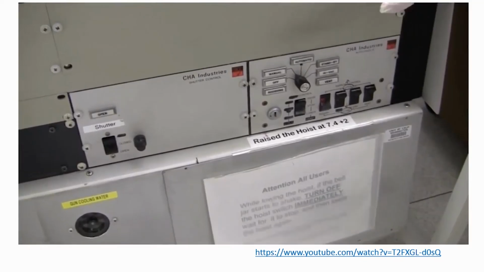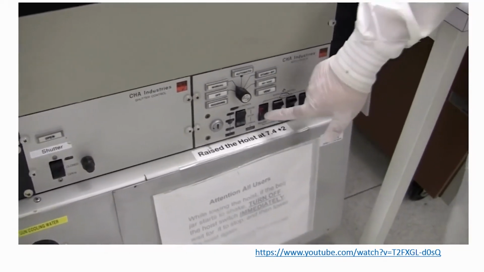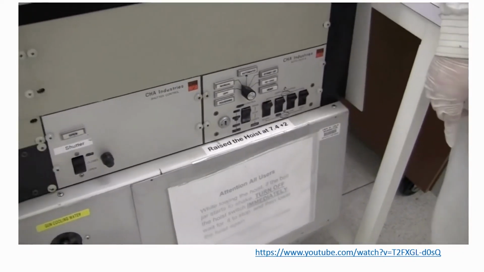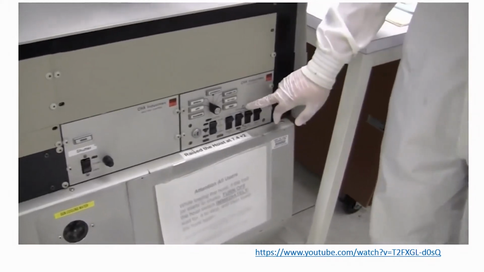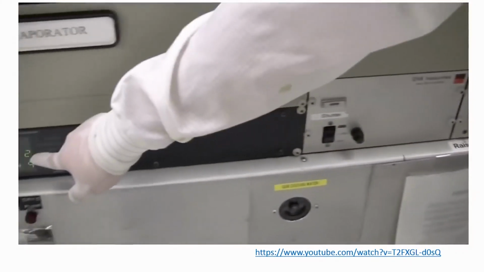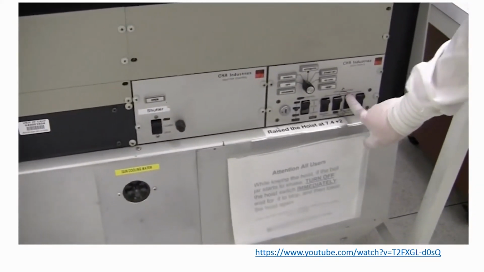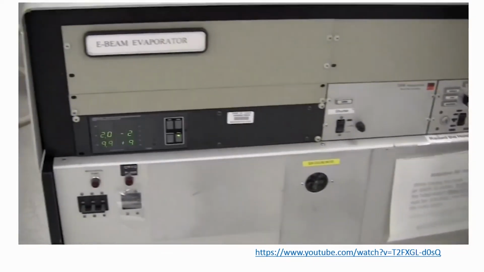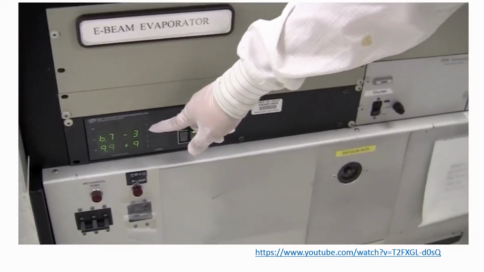And once we turn it off, we wait a little bit for the actuation of the pneumatic valve to make sure it's closed. And then we're going to turn the high vac on. When we turn the high vac on, we should see the pressure drop. So let's turn the high vac on. And you can see the pressure drop fast.